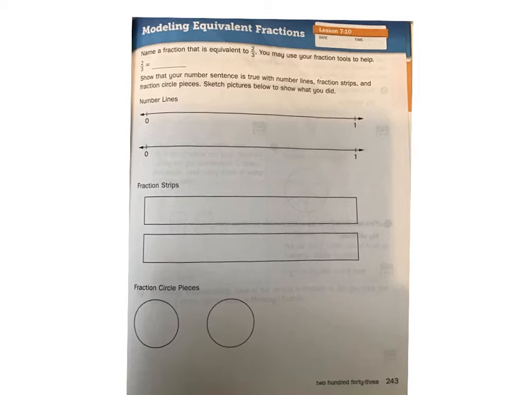Okay, so what we're going to do is you're going to think about this. I want you to name a fraction that is equivalent, that means equal, to 2/3. You may use any fraction tool to help. Go ahead and think about it, and then when you're ready, write it in at the top, right here. 2/3 is the same as... Take about 10 more seconds. Use a tool.